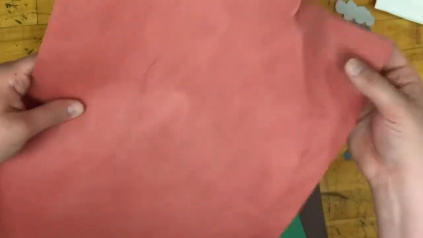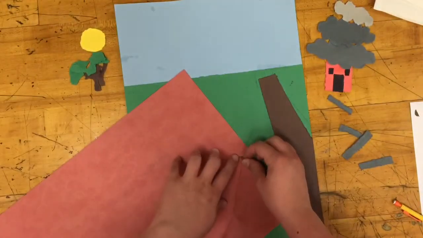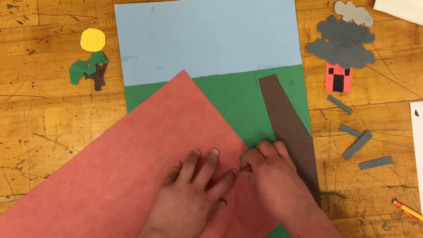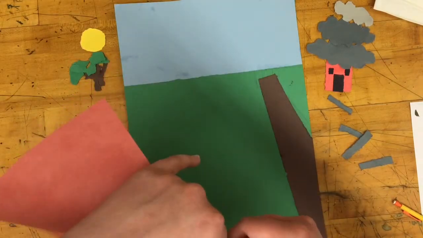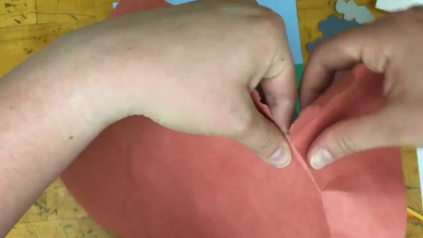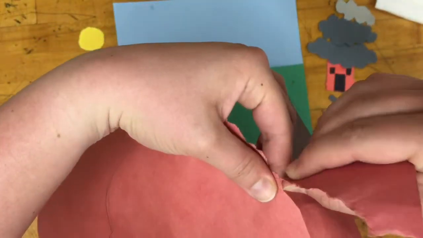So you can see I would do that all the way around to get a bunch of little folds, and then when I put it down, and as I carefully try to tear this, it's going to tear pretty close to that line now, since I made those folds.